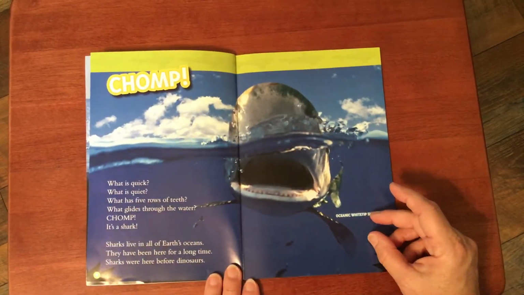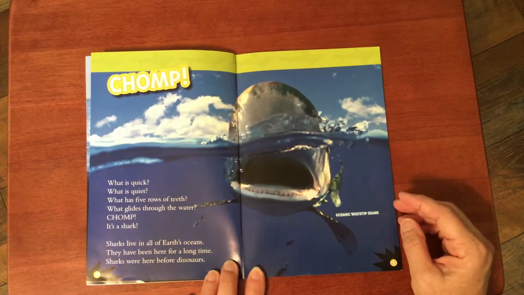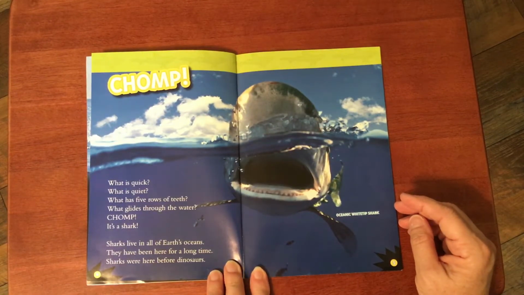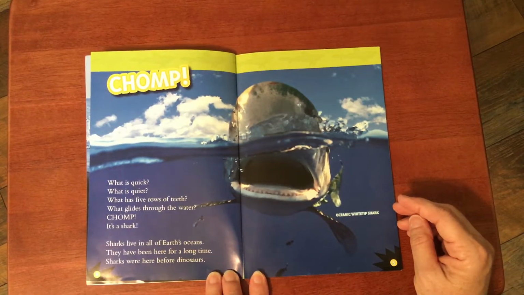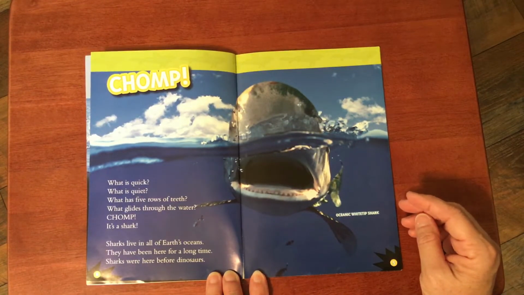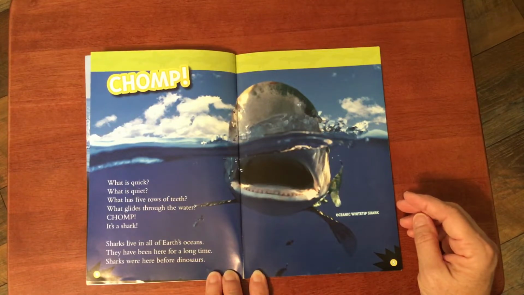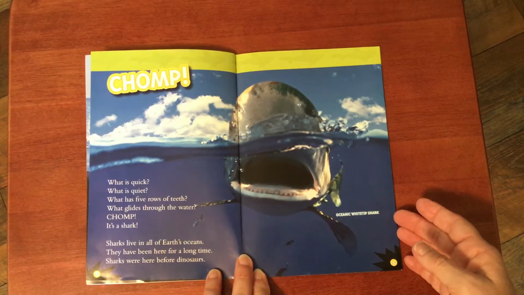Okay, so we're going to turn the first page. It says, "Chomp! What is quick? What is quiet? What has 5 rows of teeth? What glides through the water? Chomp! It's a shark! Sharks live in all of Earth's oceans. They have all been here for a very long time. Sharks were even here before dinosaurs."